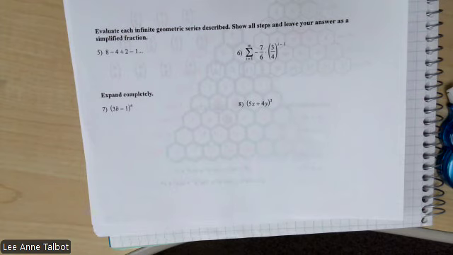These last 2 might not be doable for you yet, unless you want to give it a go. The answers are on the next page. But tomorrow I will teach you how to do Pascal's triangle when there's other stuff in there.